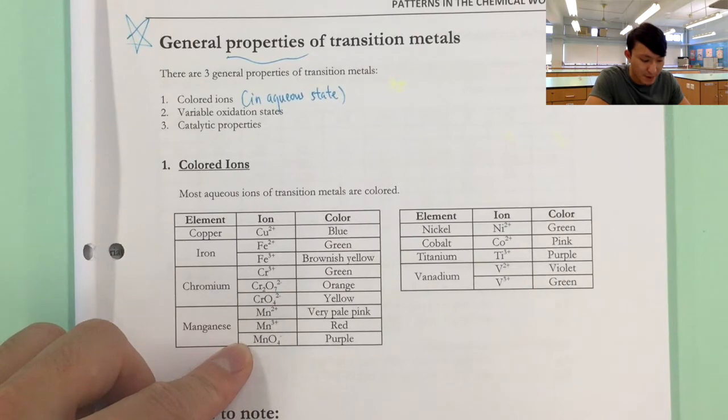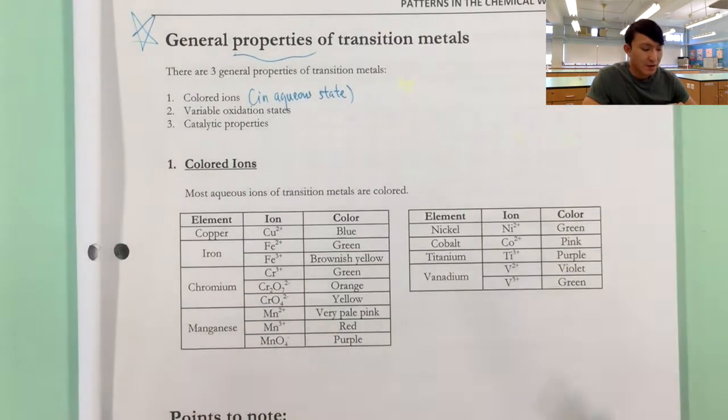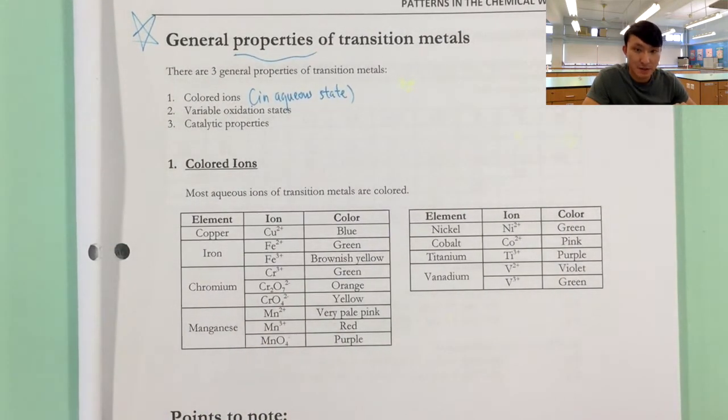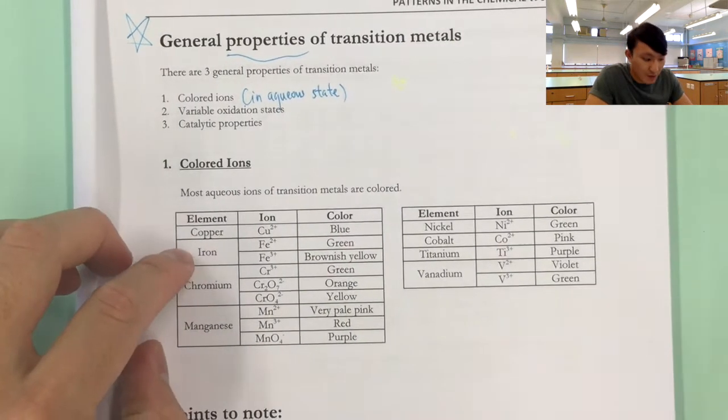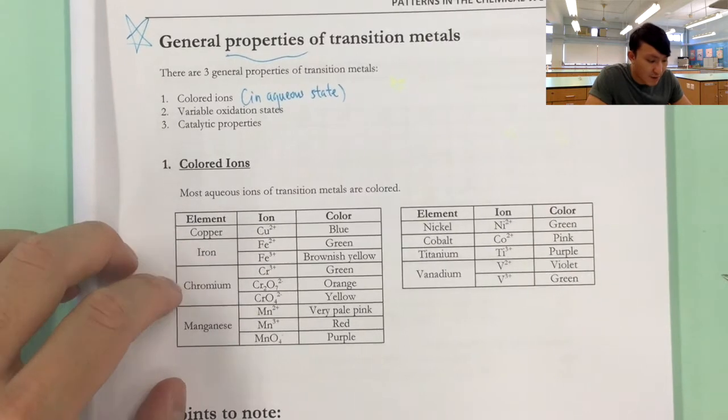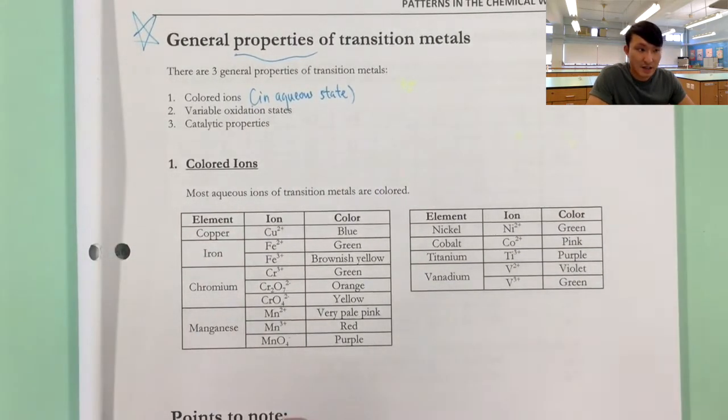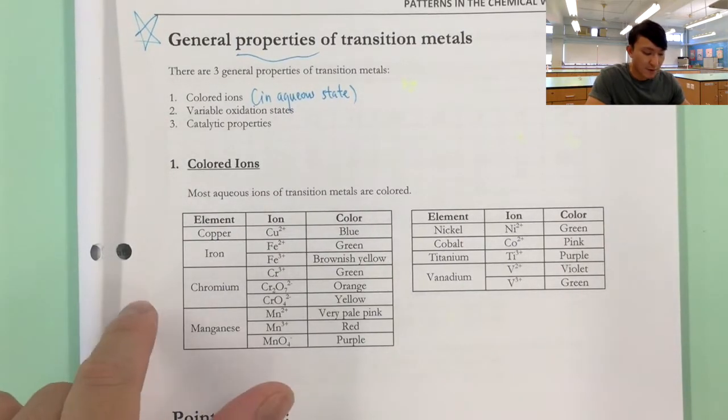Now here you need to memorize some examples, and I will expect you to memorize those you are more familiar with, such as iron, chromium, manganese, because in the DSE exam, there may be some essay type question asking you to illustrate some properties of transition metals, and if you want to mention colored ions, it will be best to substantiate with some real examples. Okay?